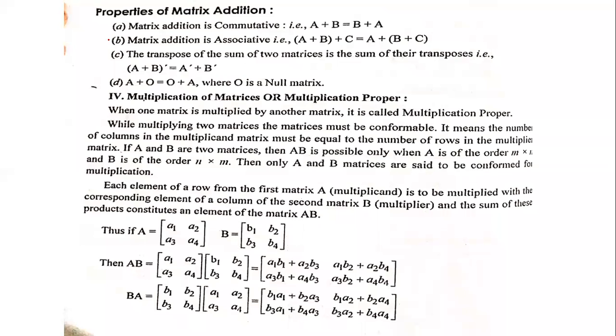Good. Next, there are a few properties of a matrix which you are supposed to understand. So let us see the properties of the matrix when it comes to addition. These are very similar to your set theory properties. Matrix addition is commutative, which means if you add A plus B and get a matrix, and if you add B plus A and get a matrix, both will be the same. So A plus B will be equal to B plus A.